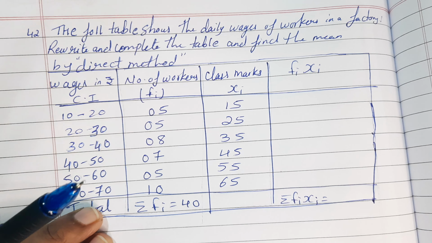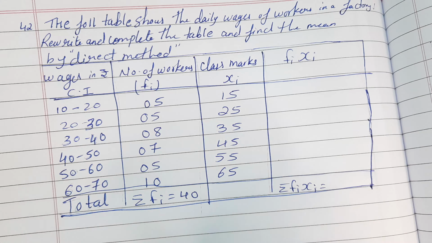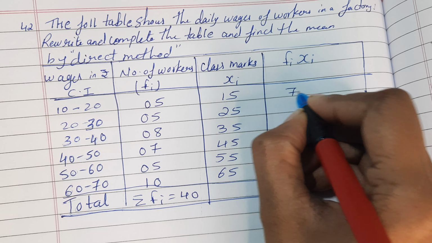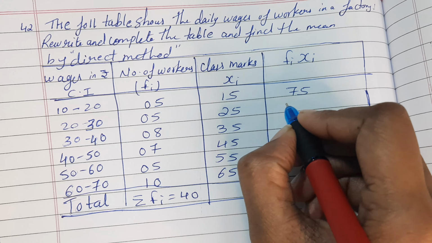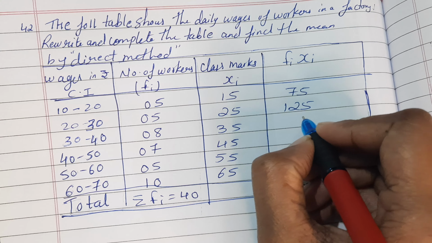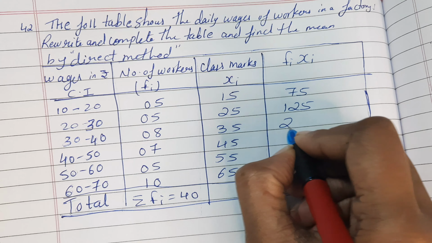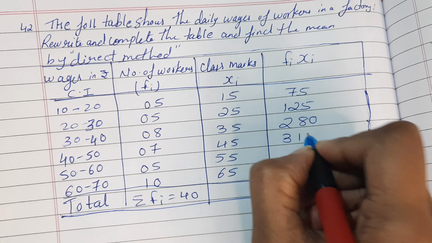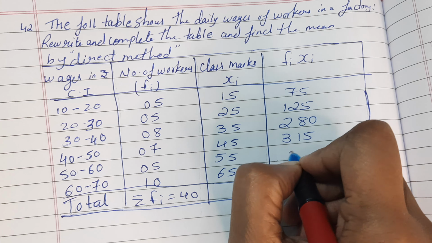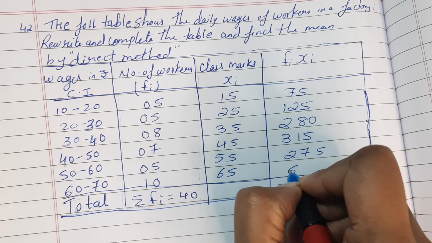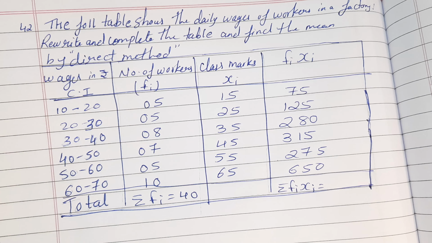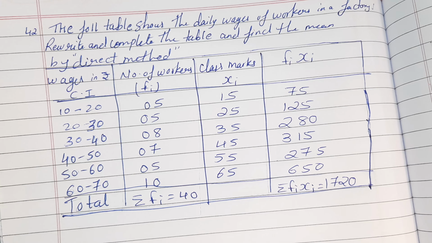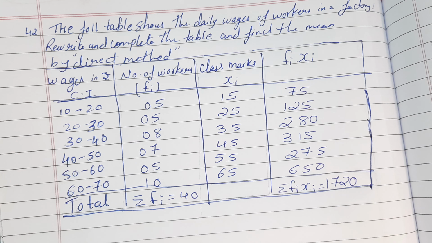Yeah. So let us multiply these two now and fill the table. 5 multiplied by 15 will give you 75. 25 multiplied by 5 will give you 125. 35 multiplied by 8 will give you 280. 7 45s are 315. Then 275 and 650. And if you add the total, how much you will get is 1720. Okay.